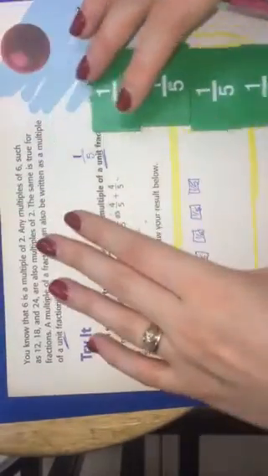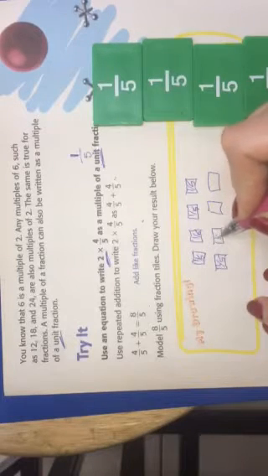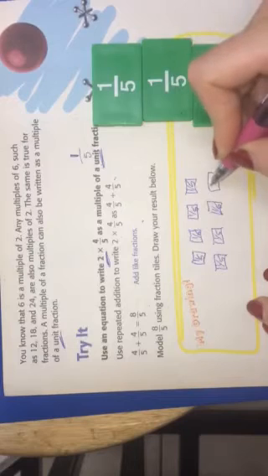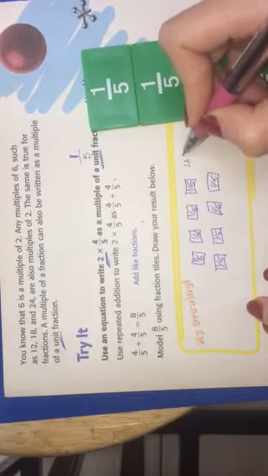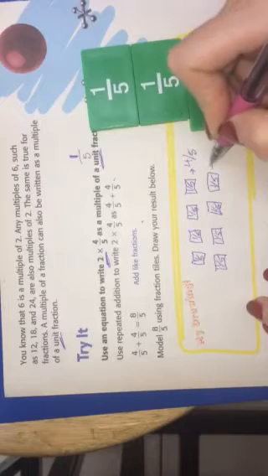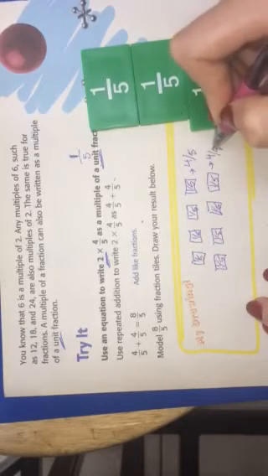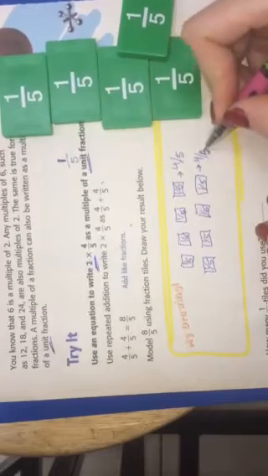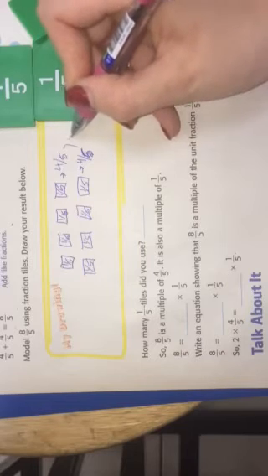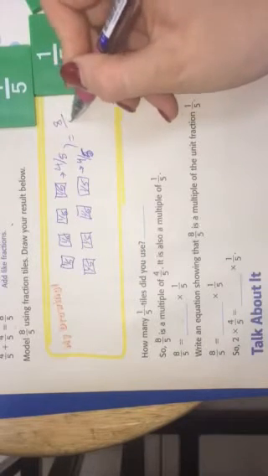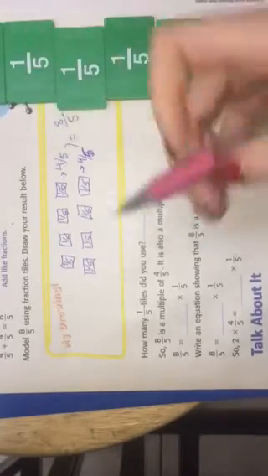But I want to multiply it times 2, so I need to duplicate this into a second row. So I now have 2 sets, or times 2 of it. Right? Because this was 4/5, and now I have 2 of them. And together, that equals 8/5. So now I would have 8 of these pieces.